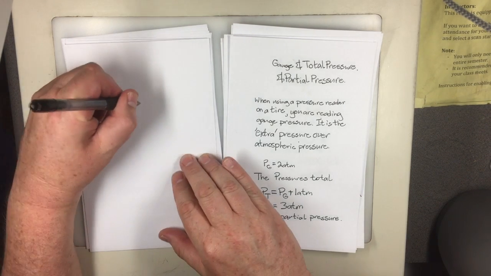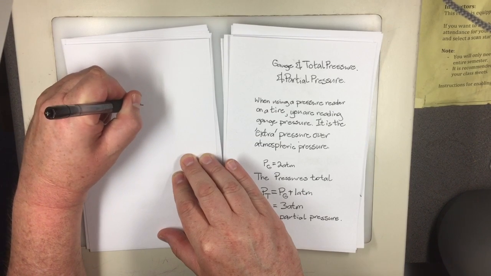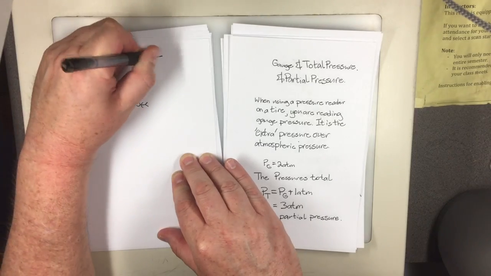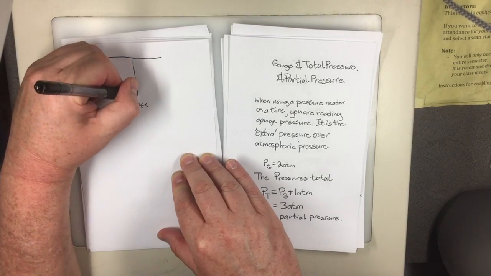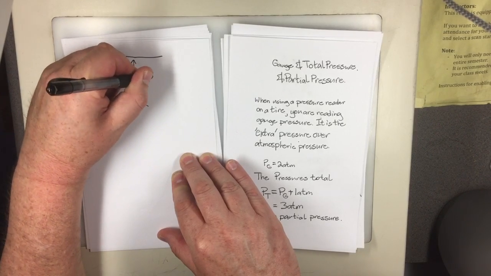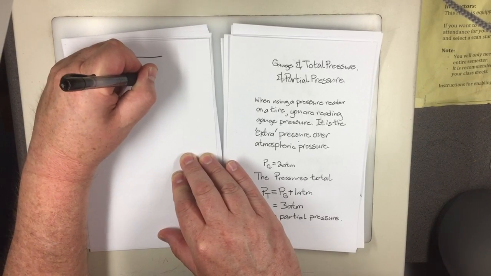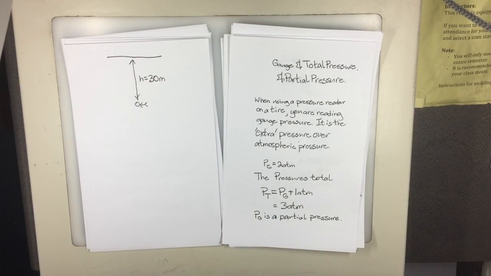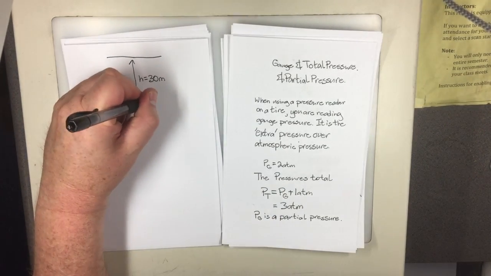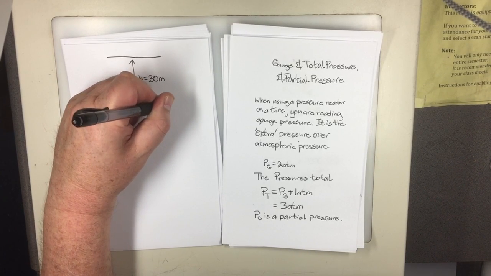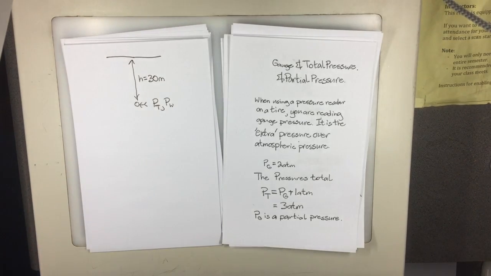How does this relate to total pressure and partial pressure? Well, if you are a scuba diver, here's my bad picture of a scuba diver, and you are underneath, let's say the height is 30 meters. I want to know what is the total pressure, and I want to know what is the pressure due to water only.